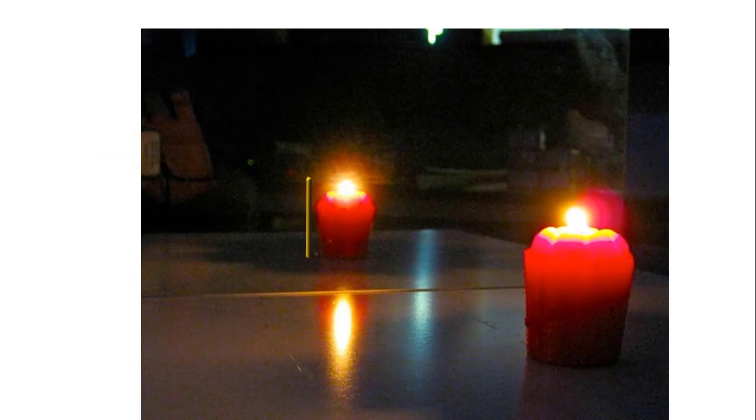Third, if we see the figure, then we will find that the length and breadth of the image of the candle and its flame are the same as that of the original candle and its flame. The image of candle in a plane mirror is of the same size as the original candle.